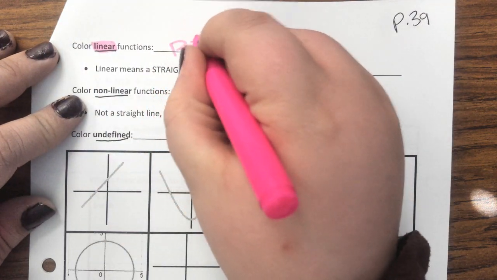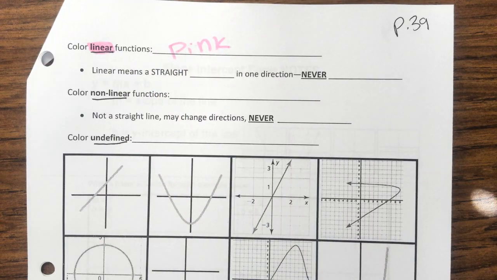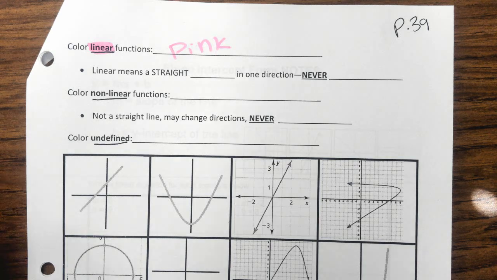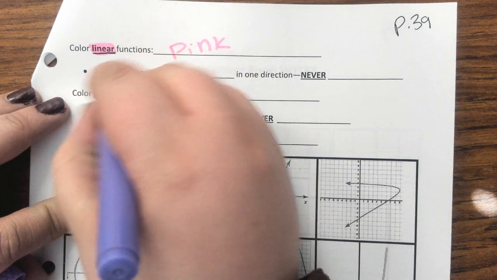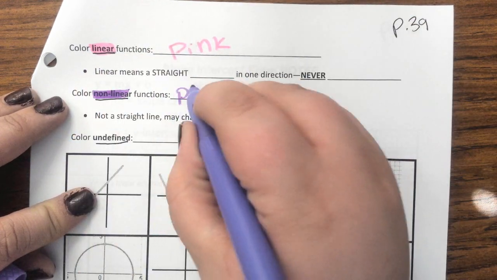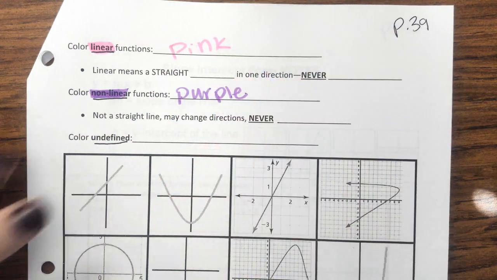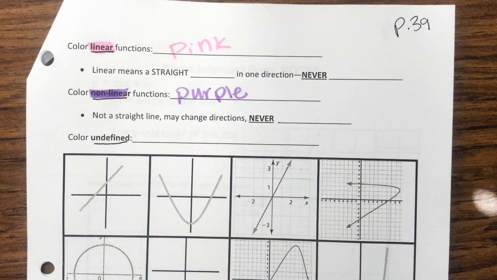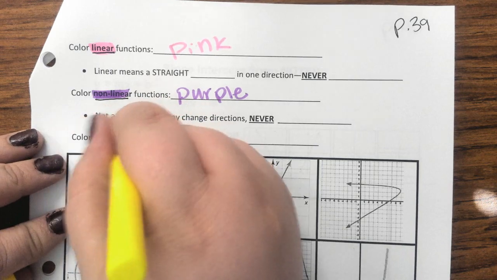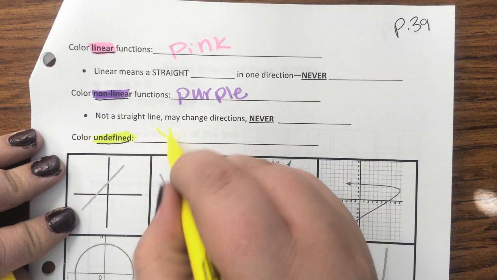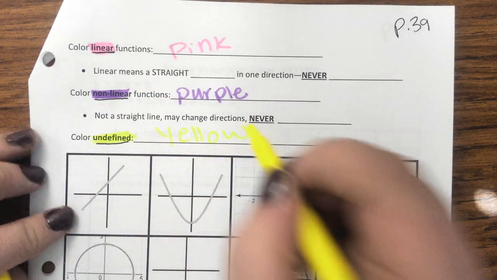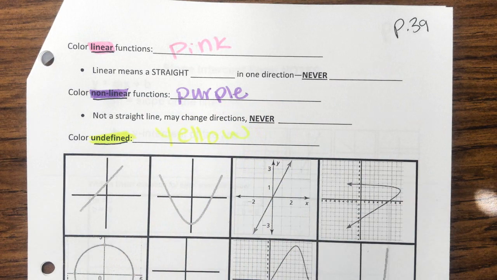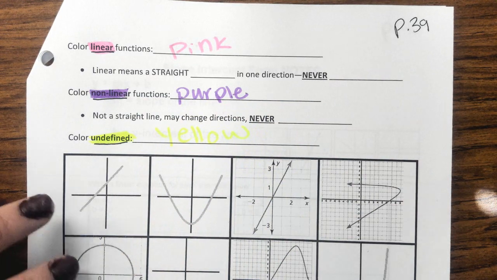Linear functions will be pink. Non-linear functions will be purple. And undefined functions will be yellow.